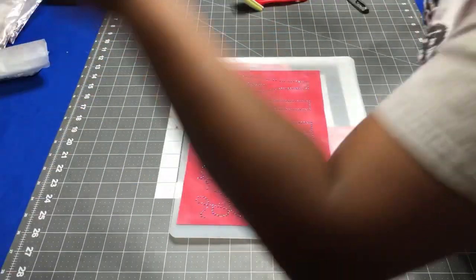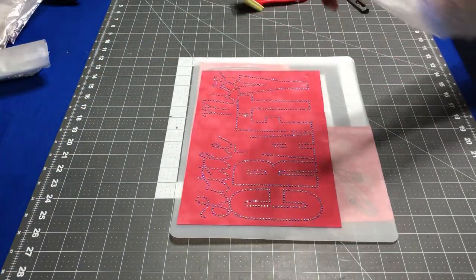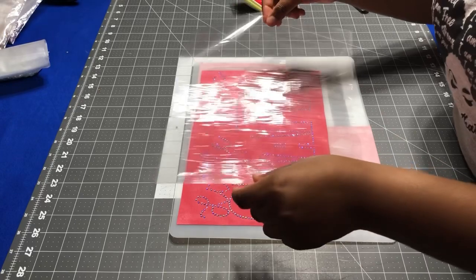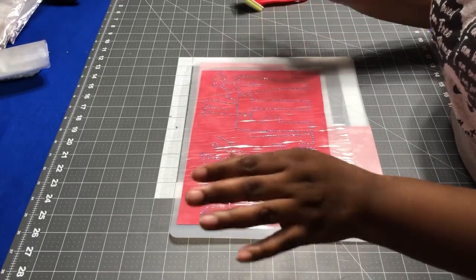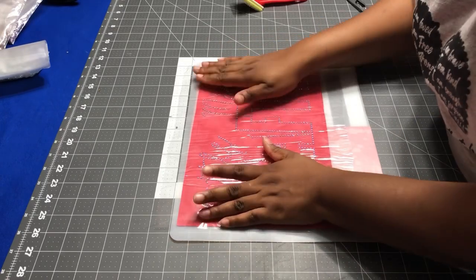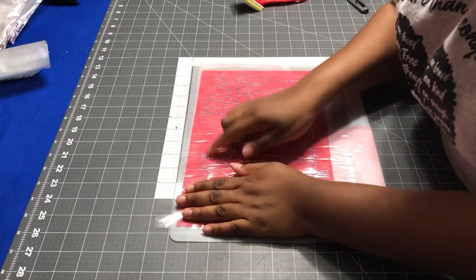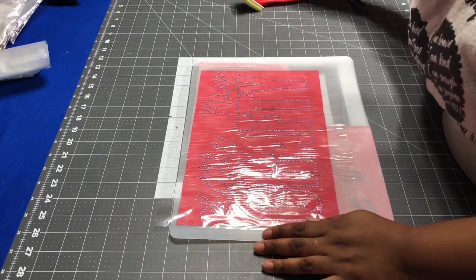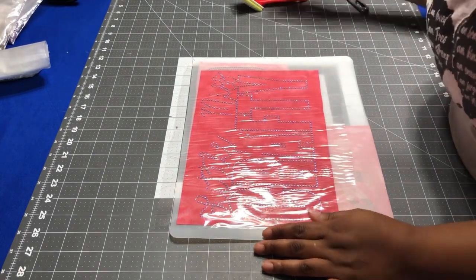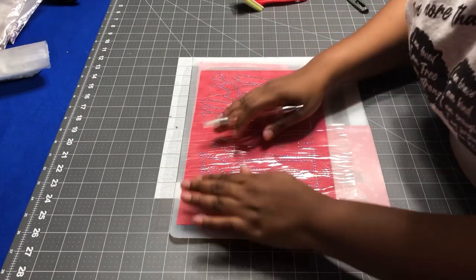Take my transfer tape. You're gonna form a V shape. You're just gonna let it down. Don't think about it, just let it down. You see that I missed a stone here, so I'll have to fix that.